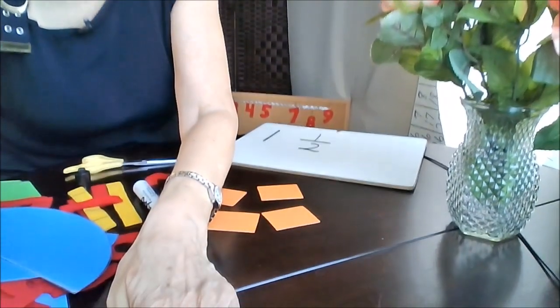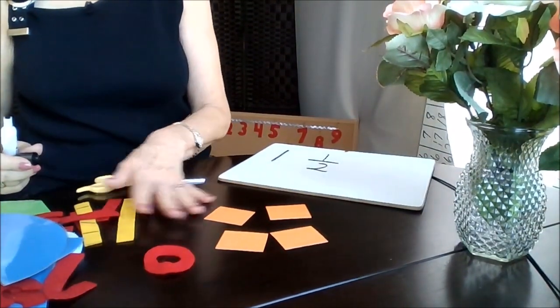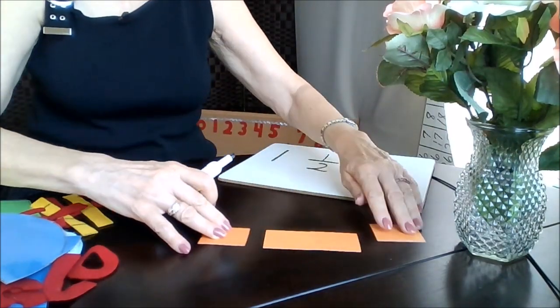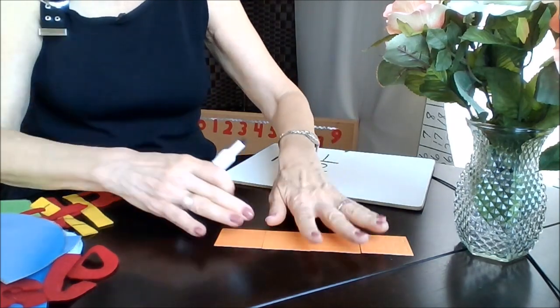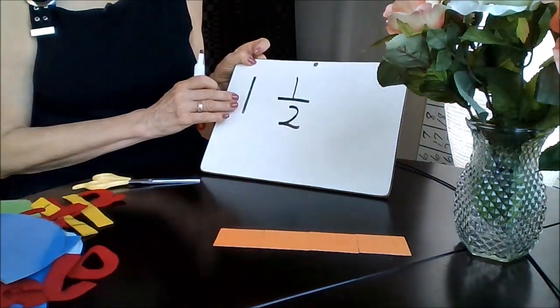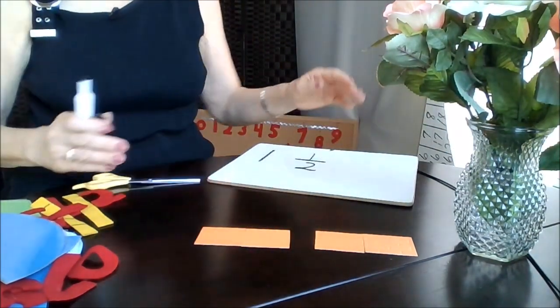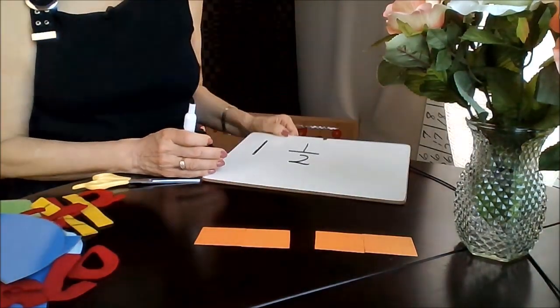Let's take a look at it on the table. Here's our whole line. That was when the piece was one piece, just one. When I cut it in the middle, I got 2 pieces that were the same size. That was 1 half.